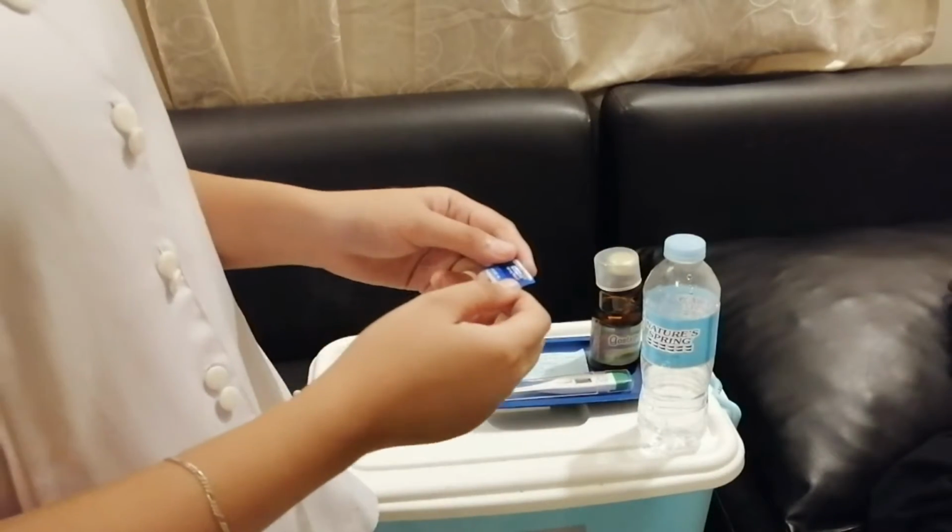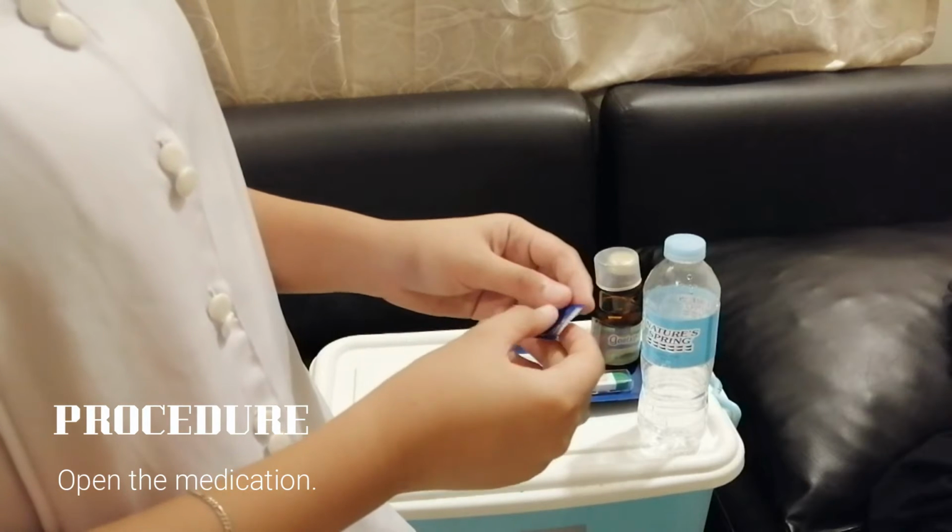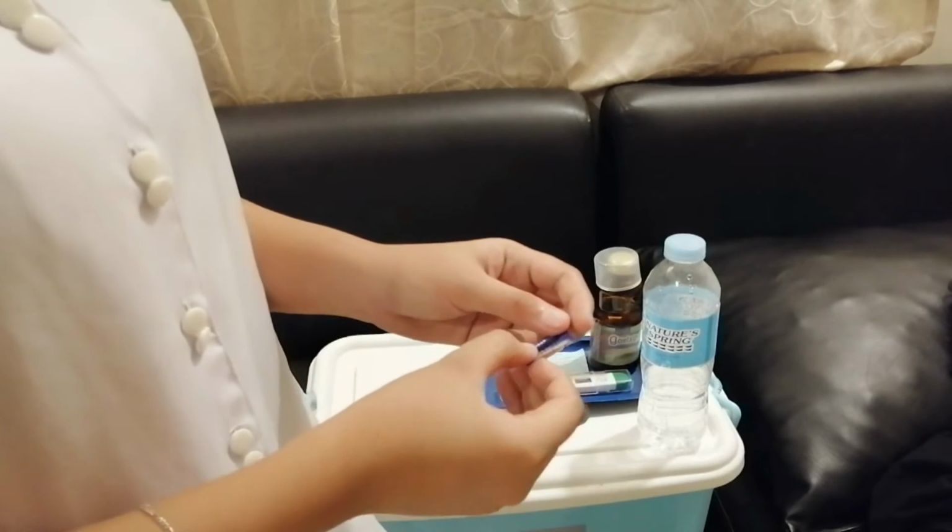So I will be opening the medication right now, but as we open the medication, we must make sure that we do not touch the tablet inside.